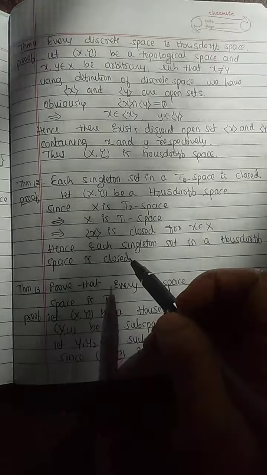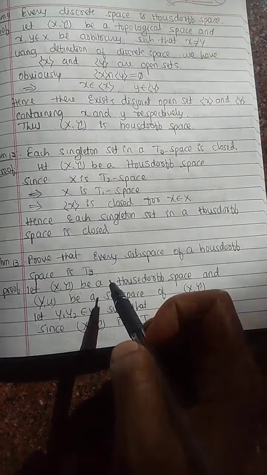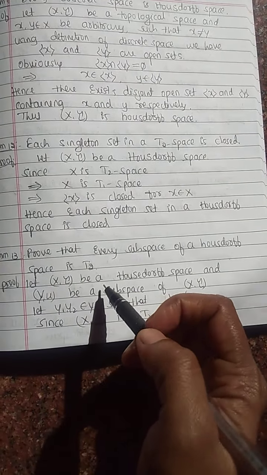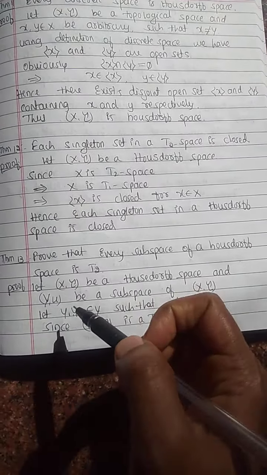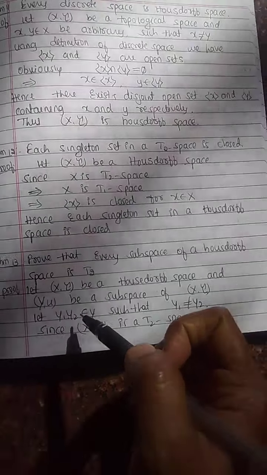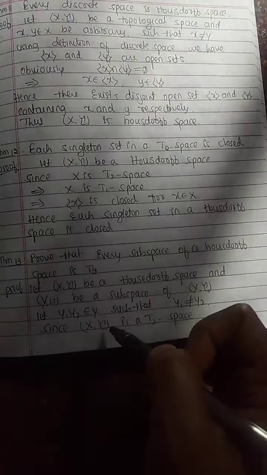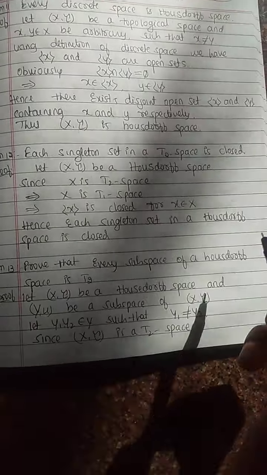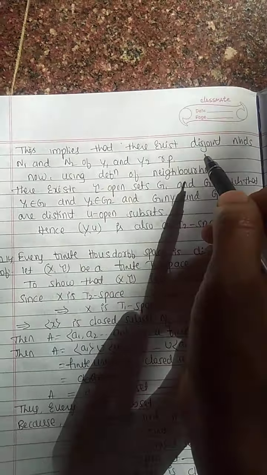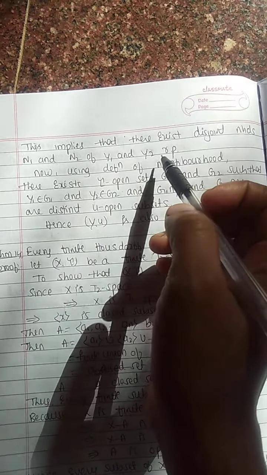Next theorem: prove that every subspace of a Hausdorff space is T2. Let (X, tau) be a Hausdorff space and (Y, tau_Y) be a subspace of (X, tau). Let y1 and y2 be any two members of Y such that they are distinct. Since (X, tau) is a Hausdorff, that is, T2 space, this implies that there exist disjoint neighborhoods N1 and N2 of y1 and y2 respectively.